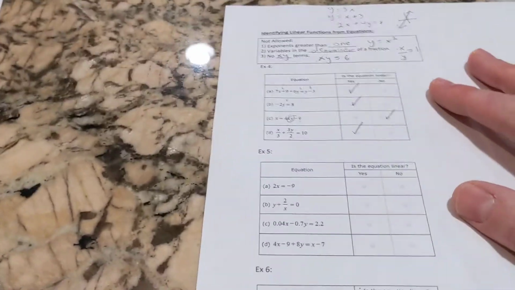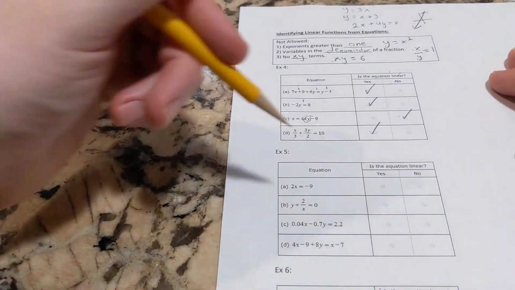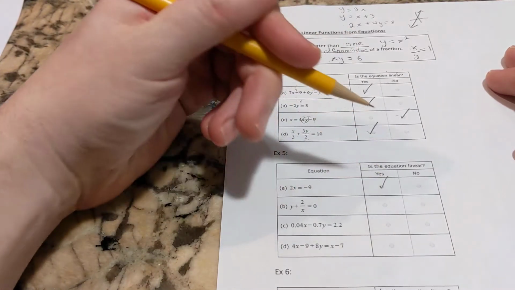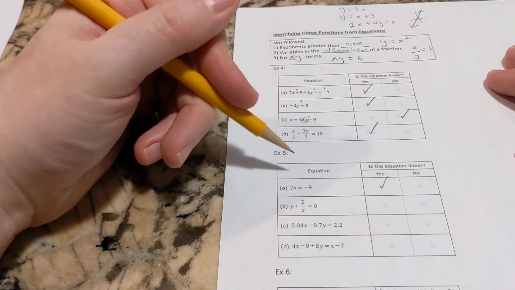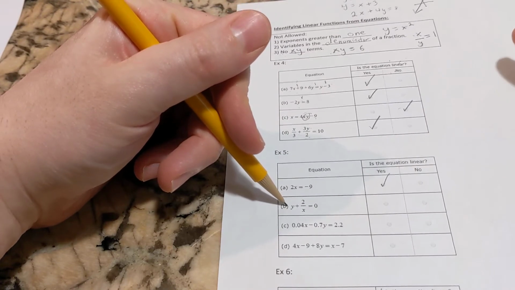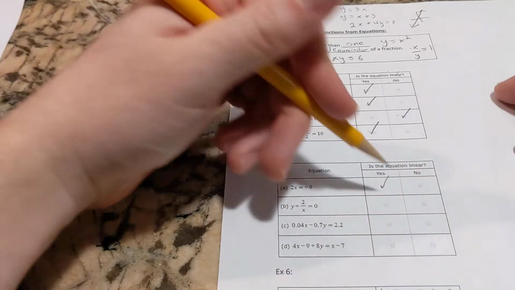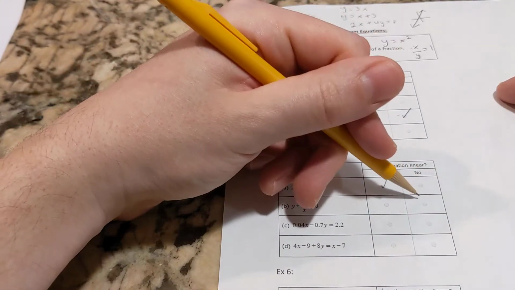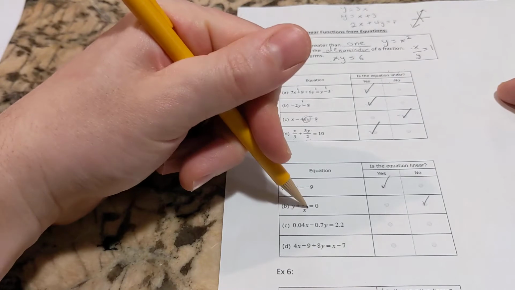All right. The second one, linear or not linear. That one is linear. We're fine. We don't have any of the 3 things we mentioned above. For B, linear or not linear, it is not linear. We have a fraction that has a variable in the bottom. That x in the bottom can't be there.